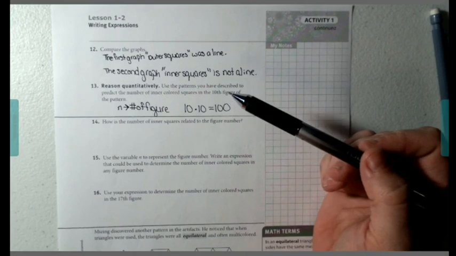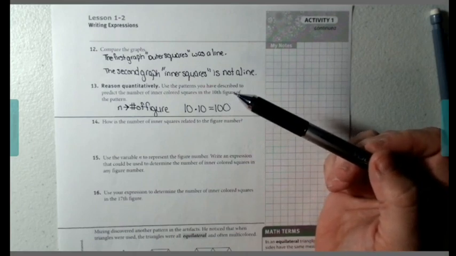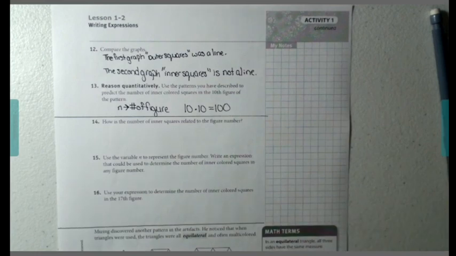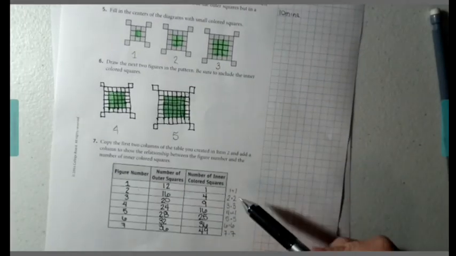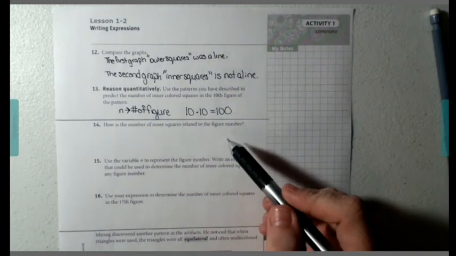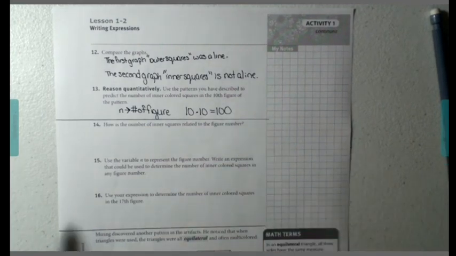And then it asked me to use the pattern that we figured out earlier. I think I determined that back in question number 7 maybe, whenever I did my multiplications out here. And I said, well, it was the figure number times itself. So I said 10 times 10. That pattern's going to continue to be 100 because 10 times 10 is 100.